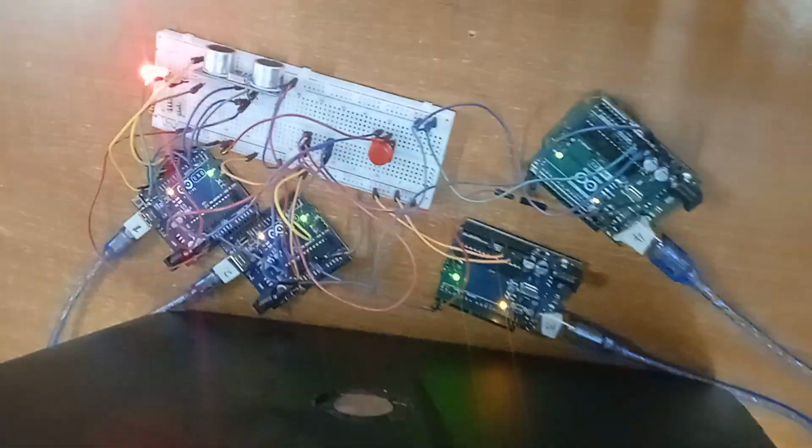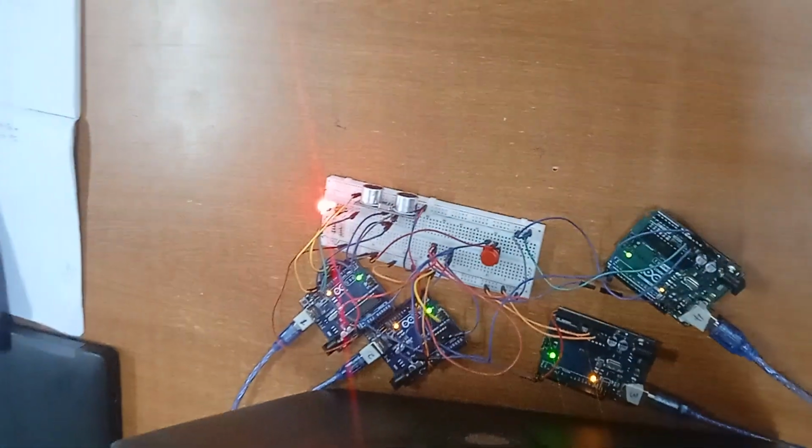So he's taking us through what we did, the output on the serial monitor. That's how things are appearing. Everything is working perfectly, as you can see. All the 4 boards are communicating very well.